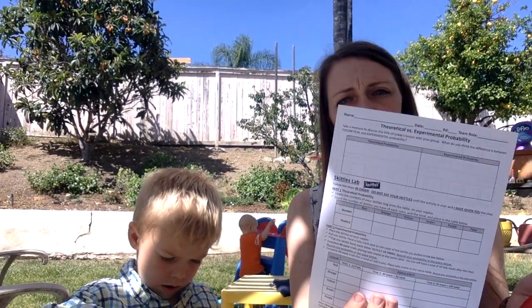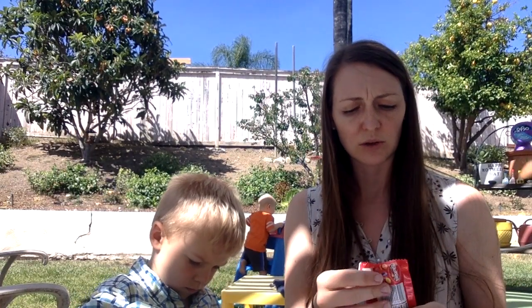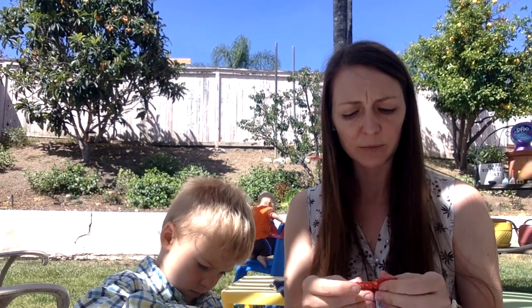If you can get a pack of Skittles or M&Ms to do this at home, this is all you need. If you can print this, that's fine, or you can just do it on the computer. You don't have to have it printed. I just have it printed so it's easier to do at home or while we're doing it here. You just need a candy that has a lot of different colors.